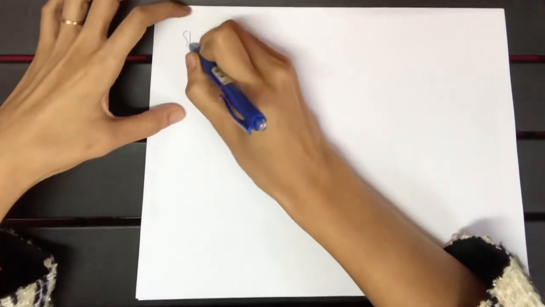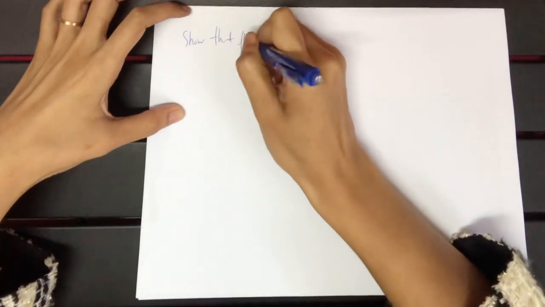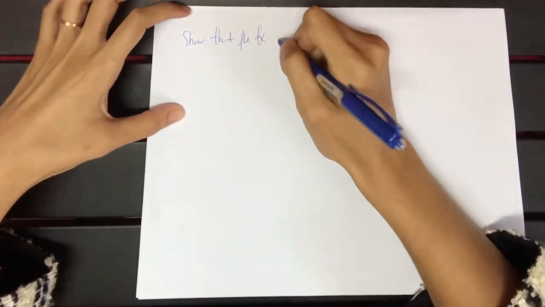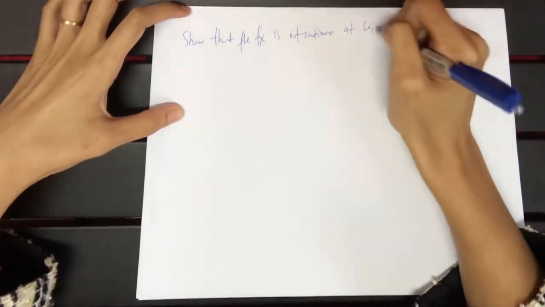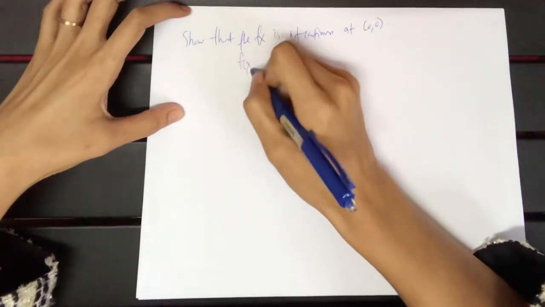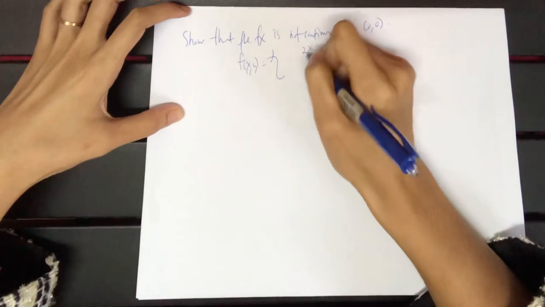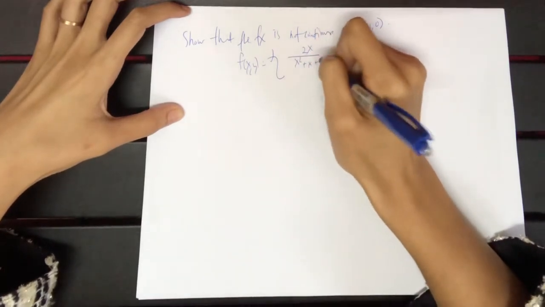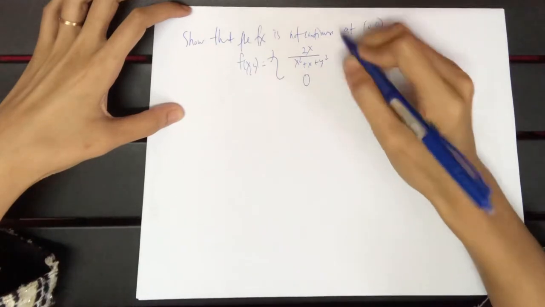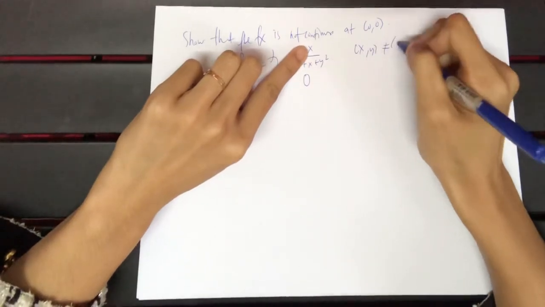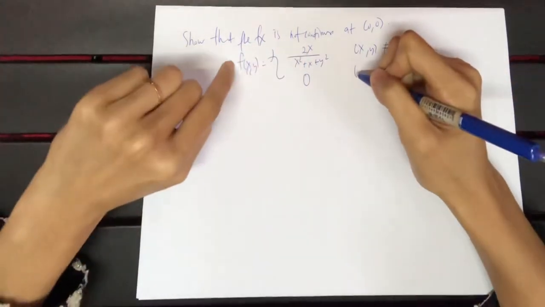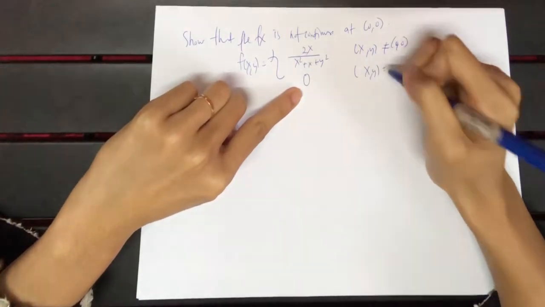Example: show that the function is not continuous at (0, 0), where f(x, y) is equal to 2x squared over x squared plus y squared when (x, y) is not equal to (0, 0), and f(x, y) equals 0 when (x, y) is equal to (0, 0). Maksudnya, bukan equal to 0.